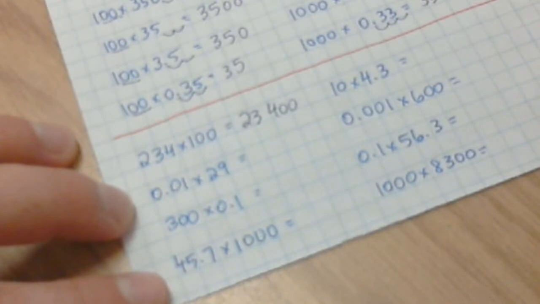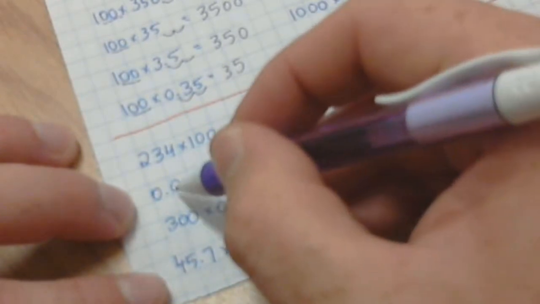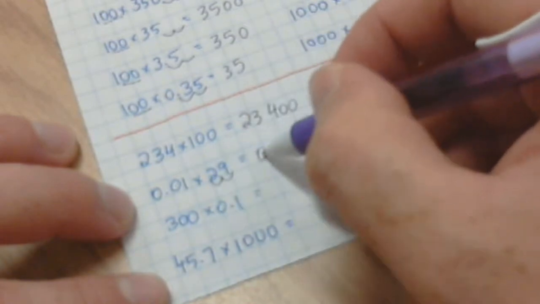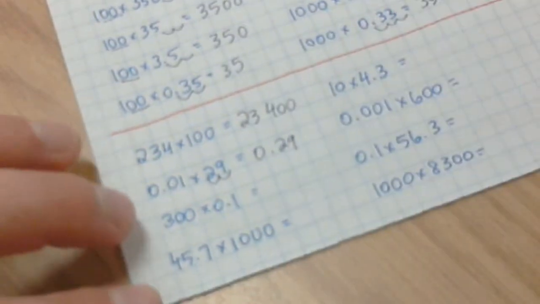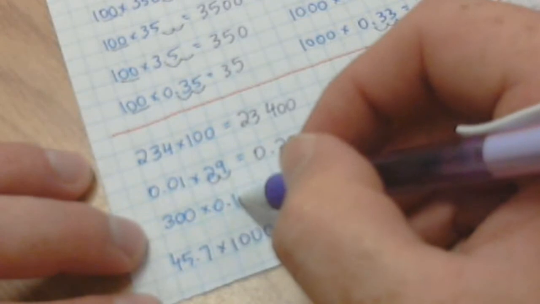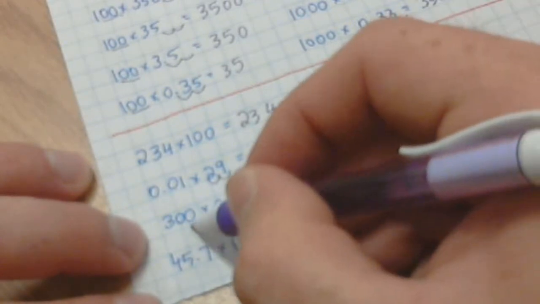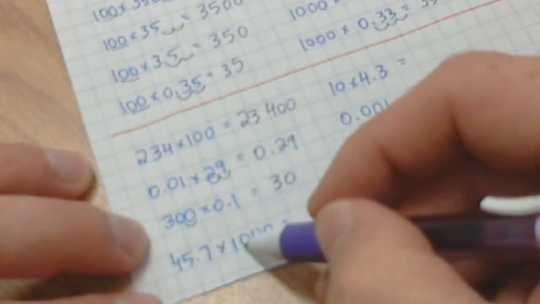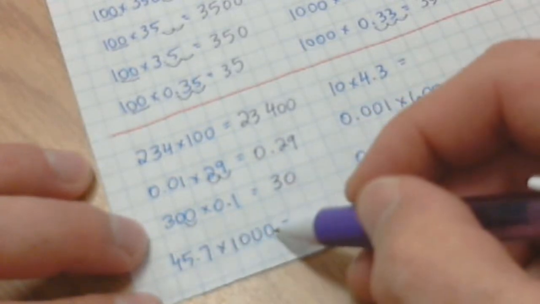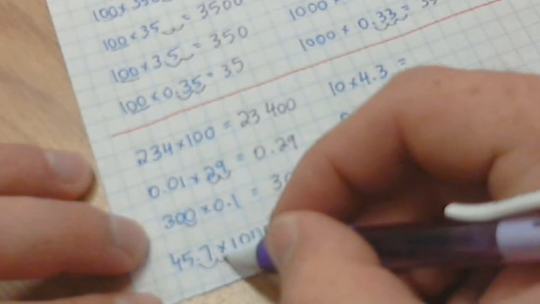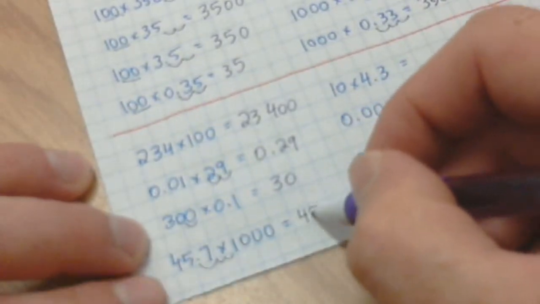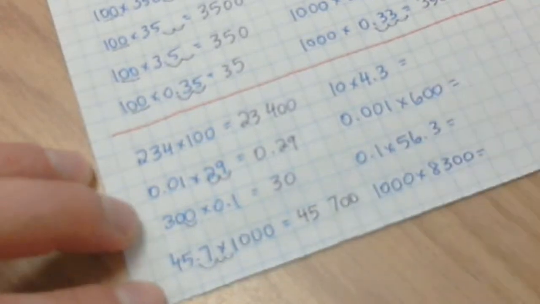This one, 0.01 times 29. Number is less than 1. 2 spots after the decimal. It's going to go over 2 to the left, 0.29. Number that's less than 1. 1 spot after the decimal. Move it over 1 to the left. Becomes 30. The number is bigger than 1. 3 zeros at the end. Move it over 1, 2, 3. Becomes 45,700.